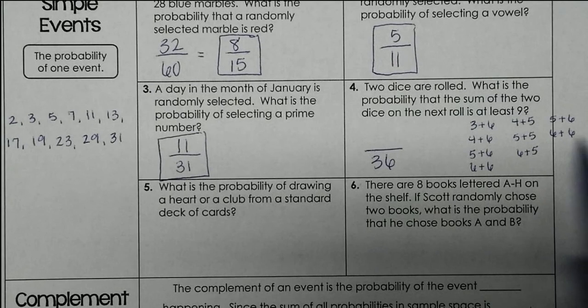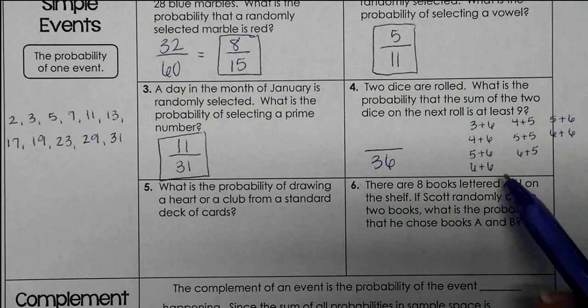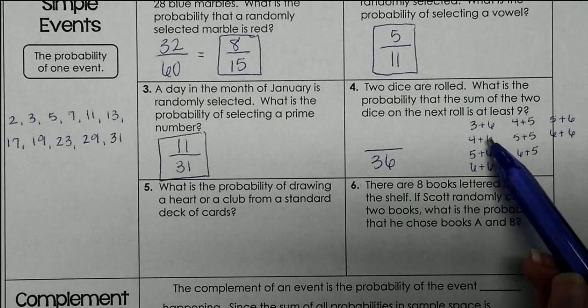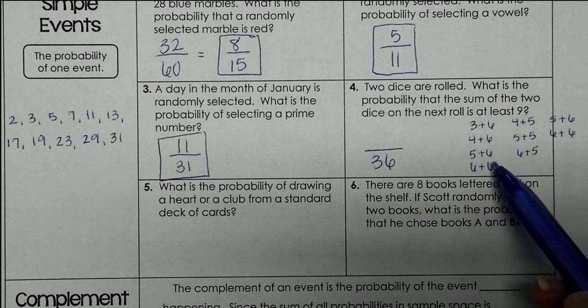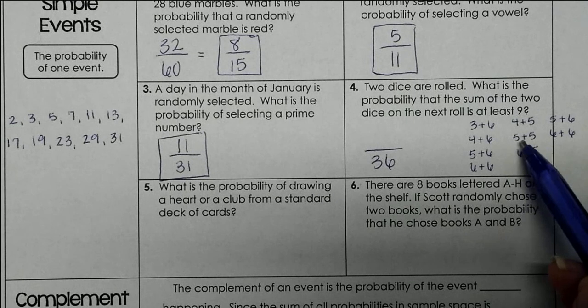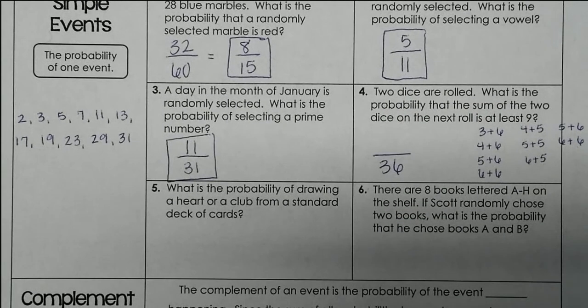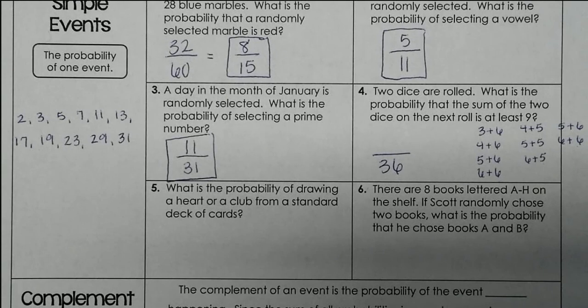Let's think about something else. Let's see here, something we haven't done yet. 3 plus 6, 4 plus 6, 5 plus 6, 6 plus 6. There's one more. Let me think about it. Should be 10 possibilities.